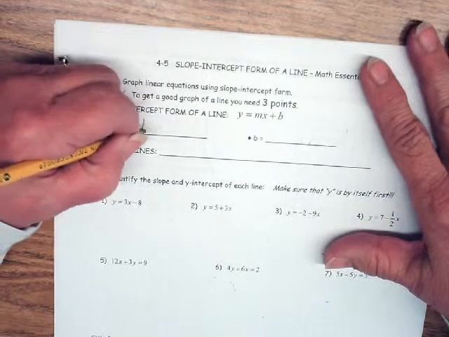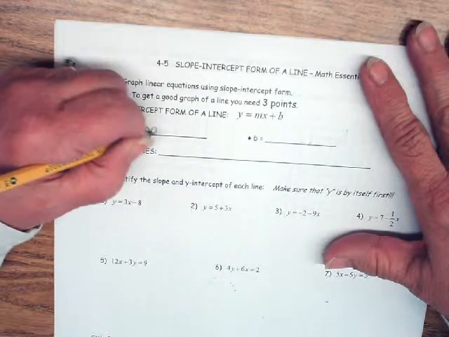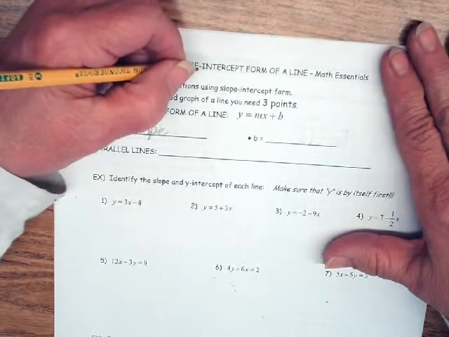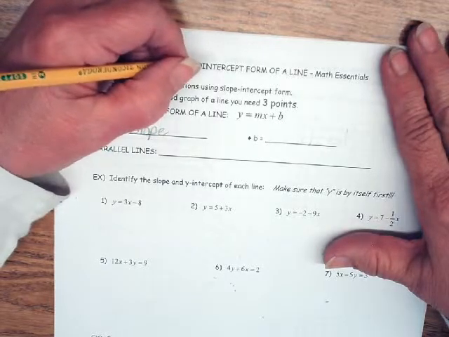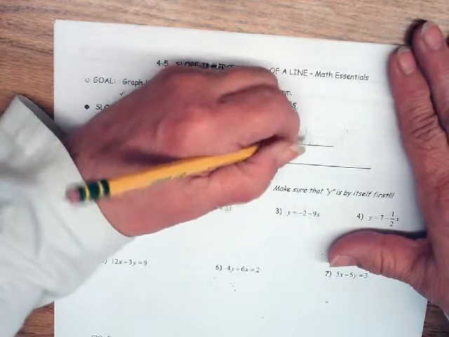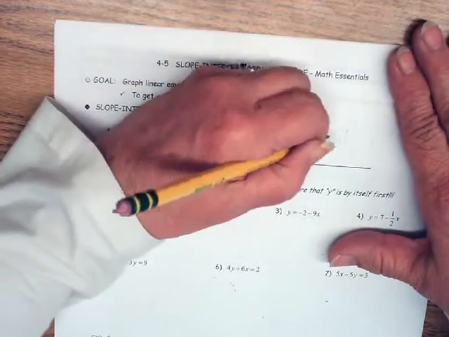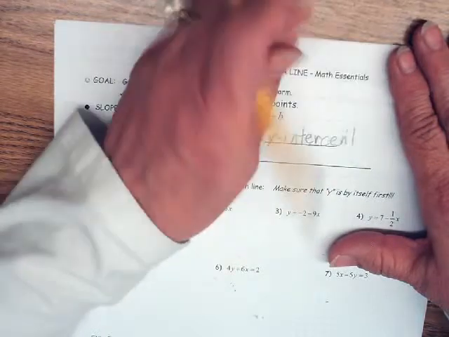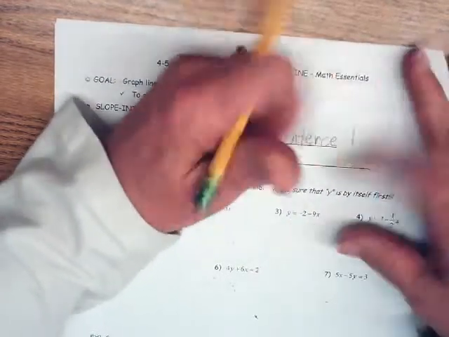So m is what we call the slope. That's how you get from one point to the next. Up 2 over 1 or down 3 and over 5. B is the y-intercept, and that's where the line crosses the y-axis. Y-intercept.